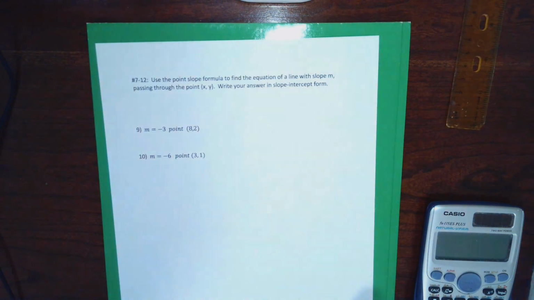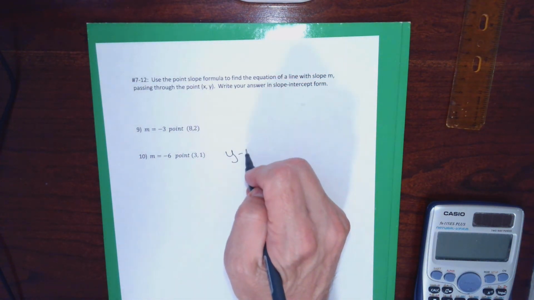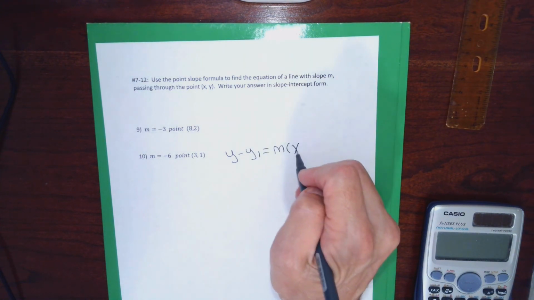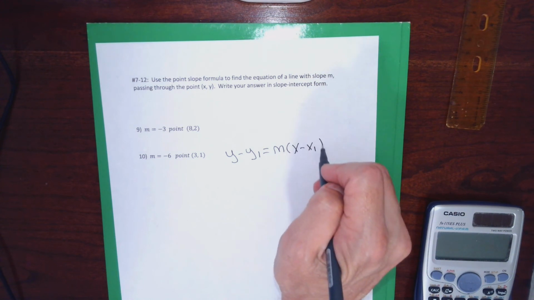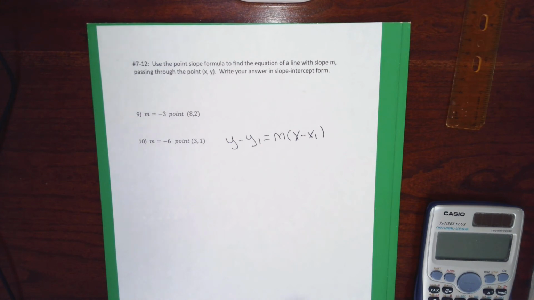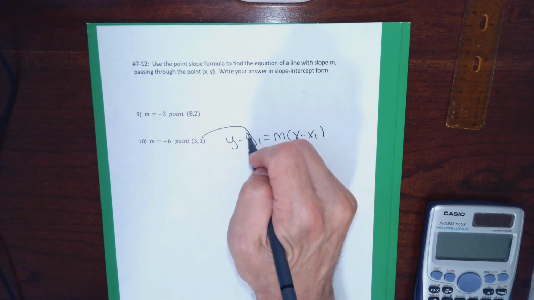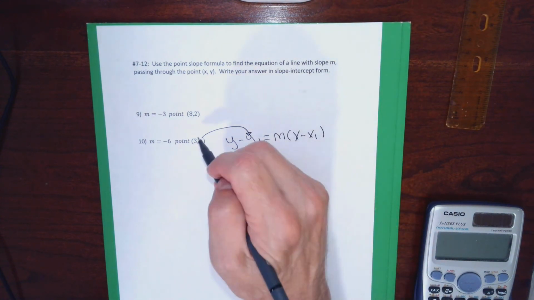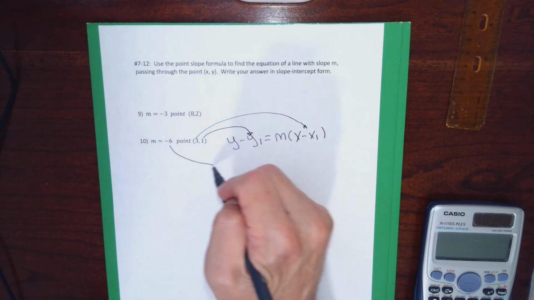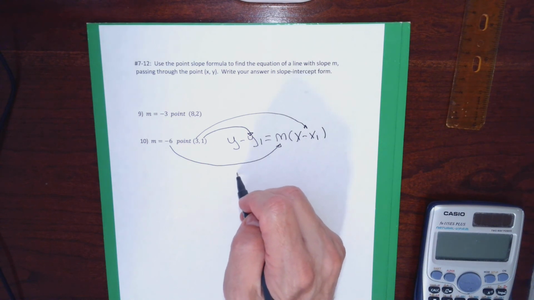So I'm going to do problem 10. Exactly the same instructions. Use the y minus y1 equals m times x minus x1 point slope formula along with the provided information to find the equation of the line. For myself, I'm going to plug in, in problem 10, 1 for the y1, 3 for the x1, and negative 6 for the m. And just do the algebra to solve for y.